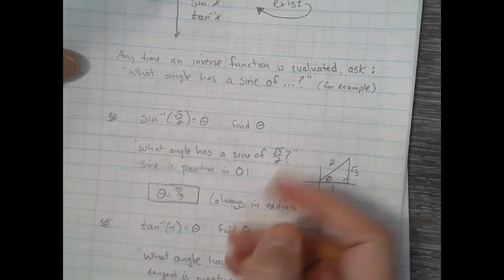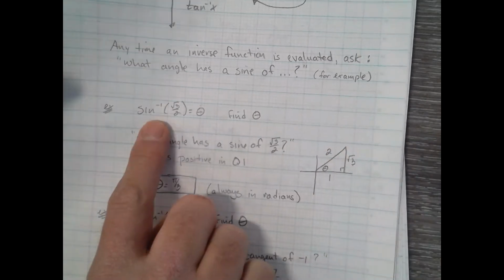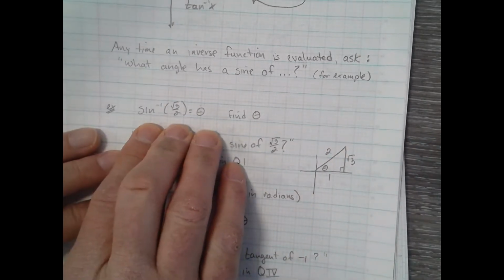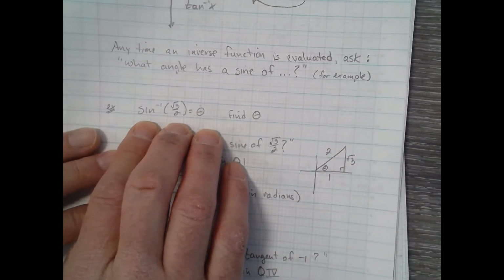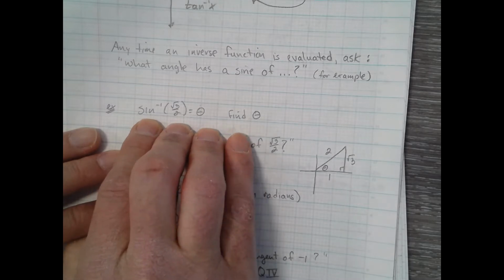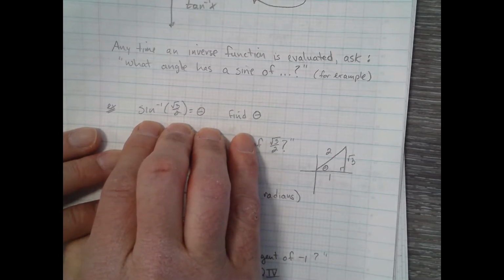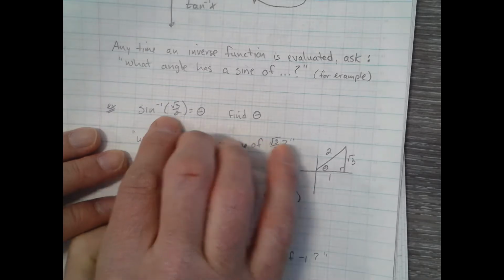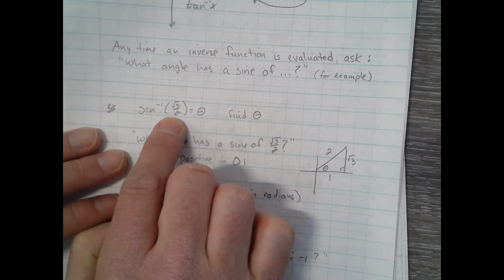Okay, so anytime you're evaluating an inverse function, say to yourself, what angle has a sine of whatever? So right here, inverse sine of square root of 3 over 2. We're finding the angle. What angle has a sine of square root of 3 over 2?